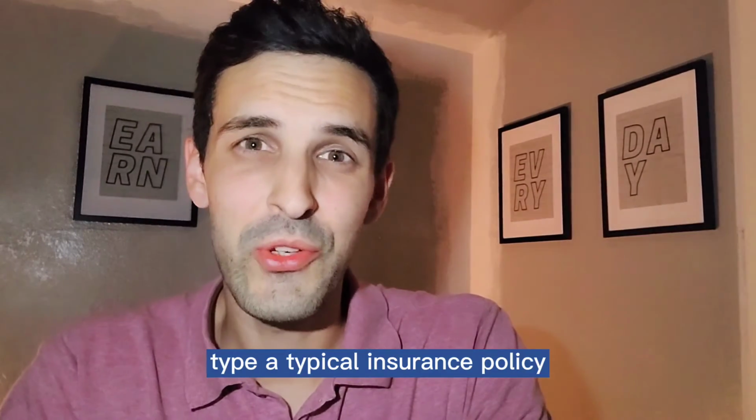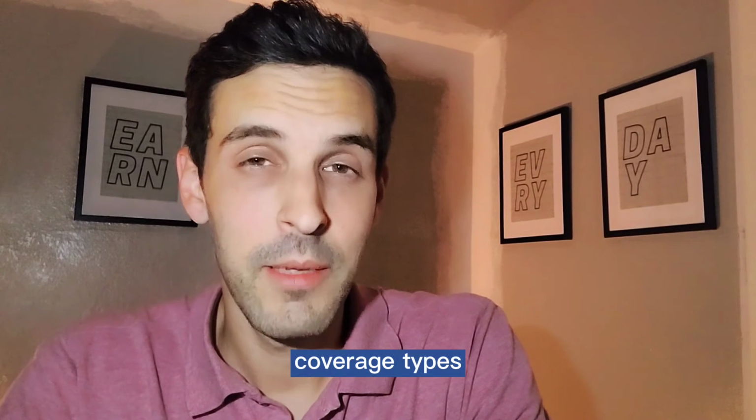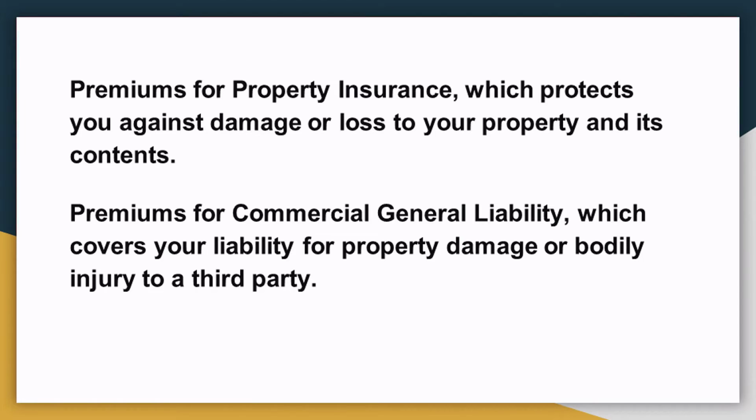A typical insurance policy is a deductible expense. Coverage types include premiums for property insurance, which protects you against damage or loss to your property and its contents. Premiums for commercial general liability, which covers your liability for property damage or bodily injury to a third party.